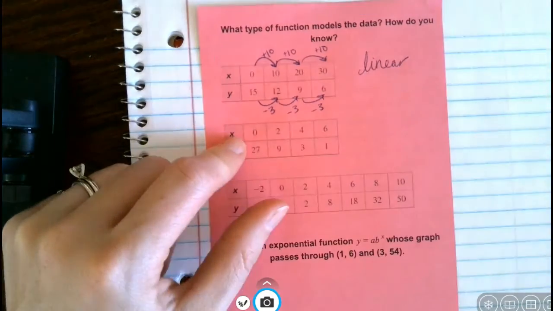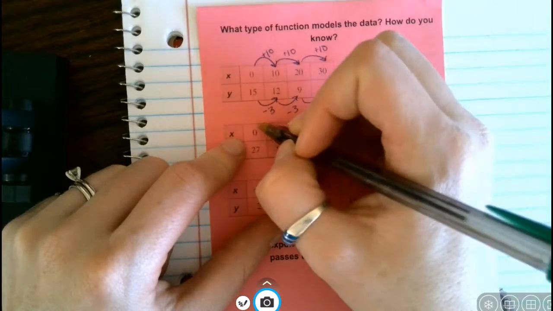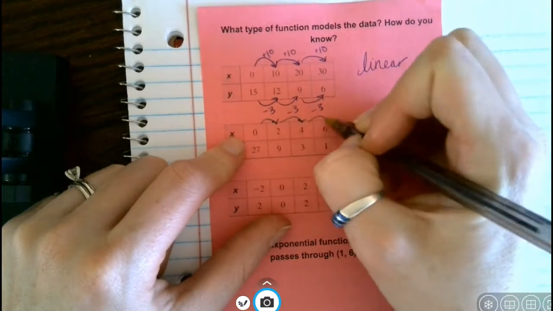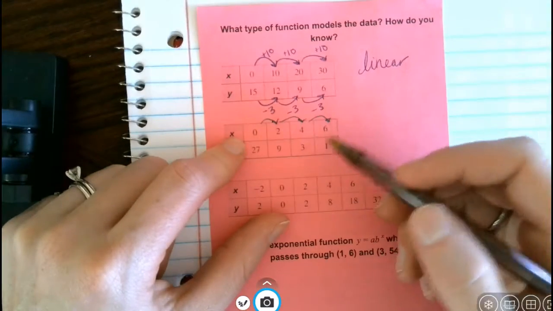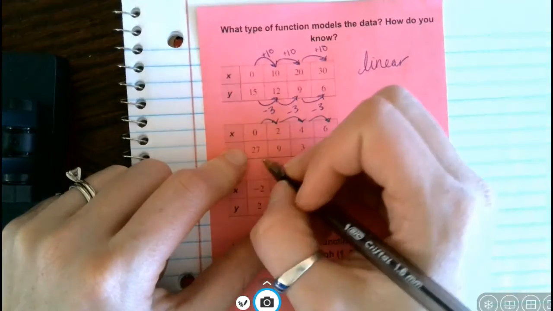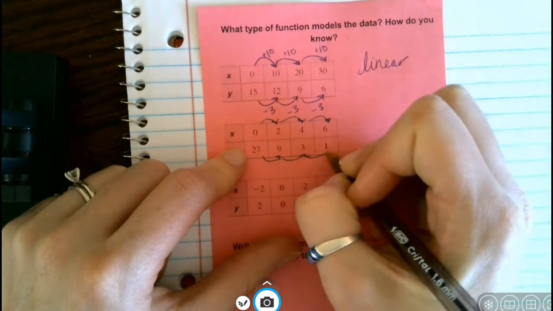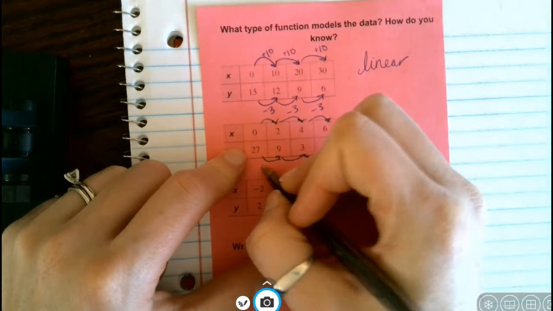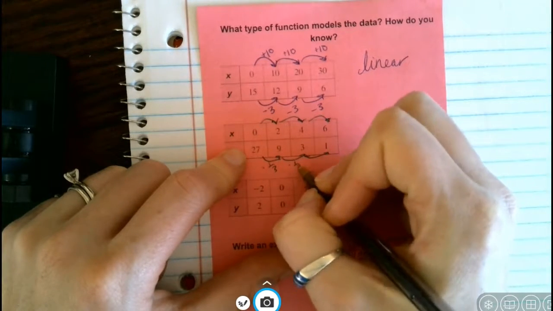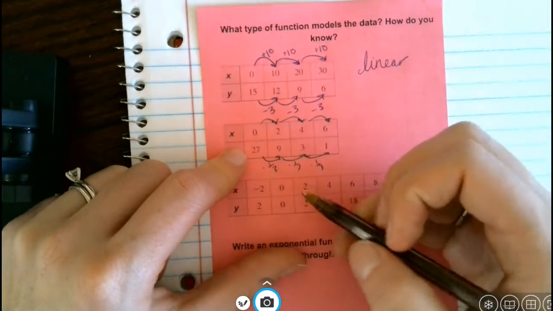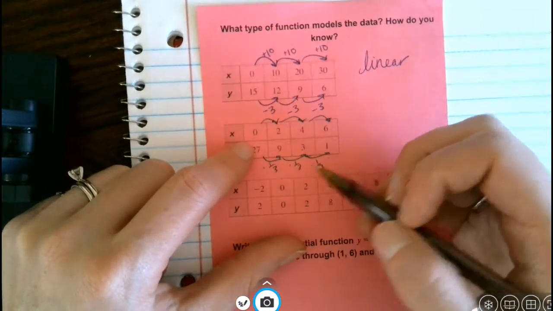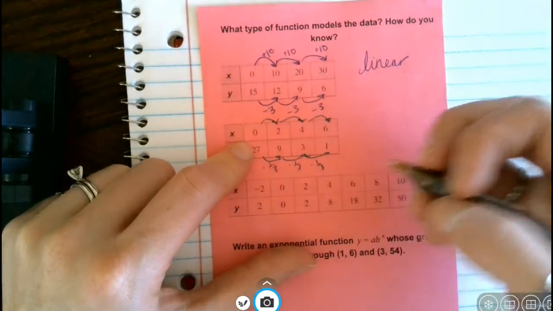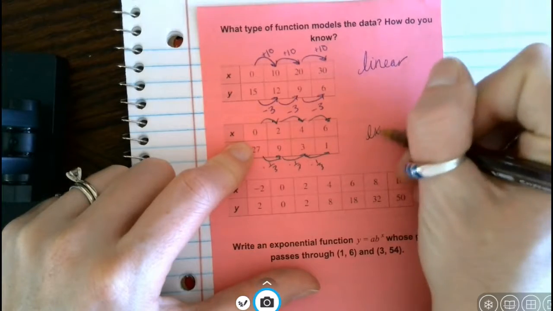Okay, so let's look at the second example here. So again, my x values are increasing or decreasing at the same rate. So here I see I am multiplying or dividing. So right, I'm multiplying by 1/3. Even though it's getting smaller, I'm dividing by the same thing. So since I'm multiplying or dividing by the same thing, this would be an exponential function.